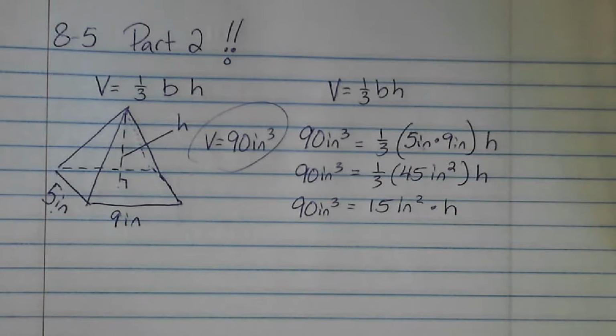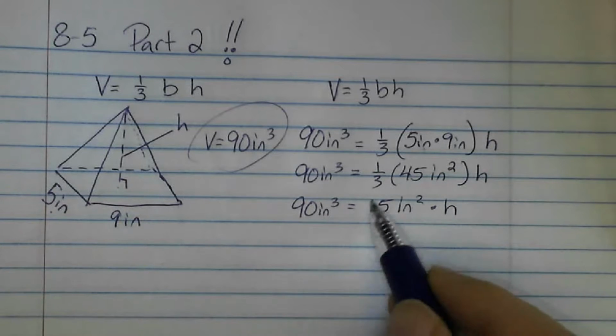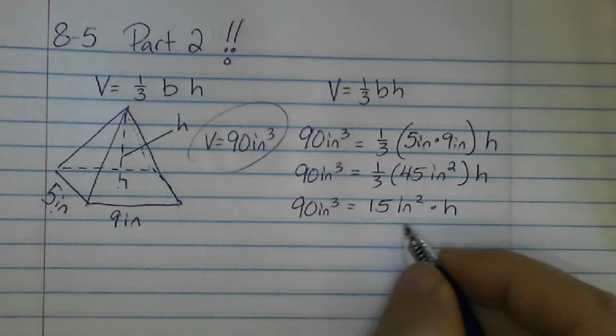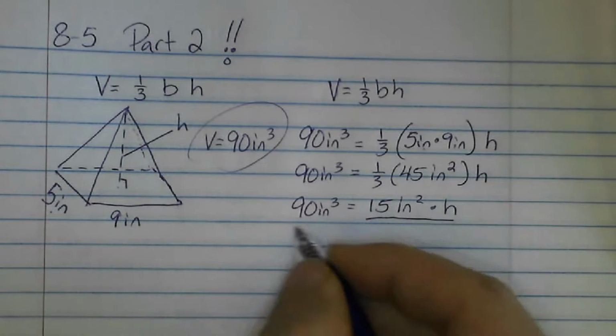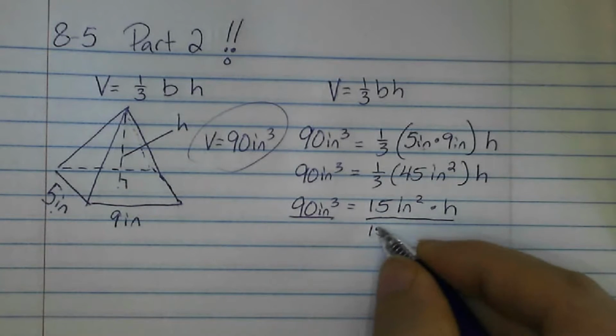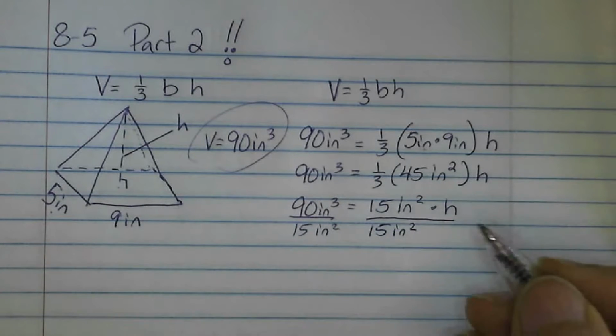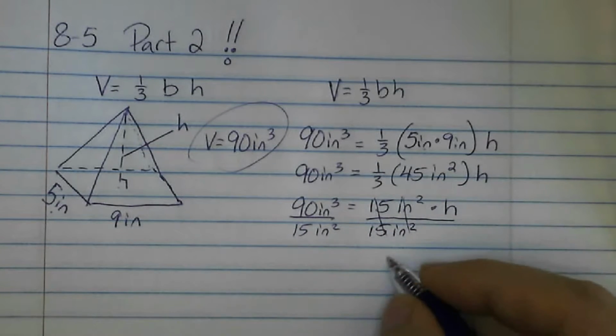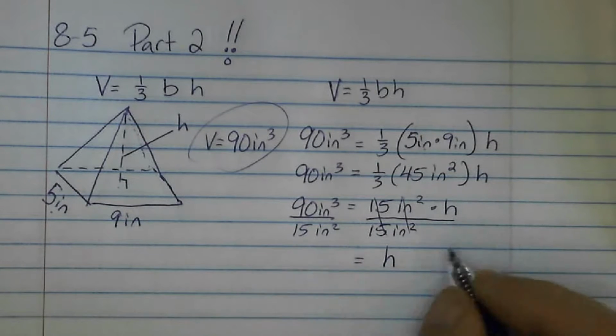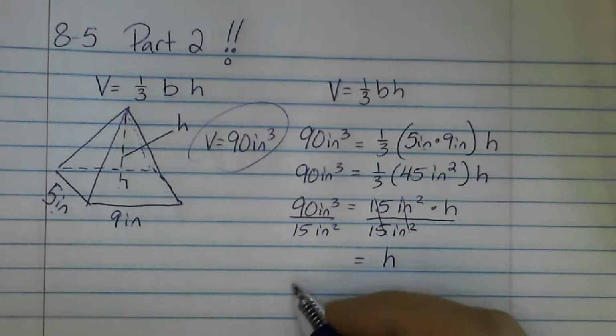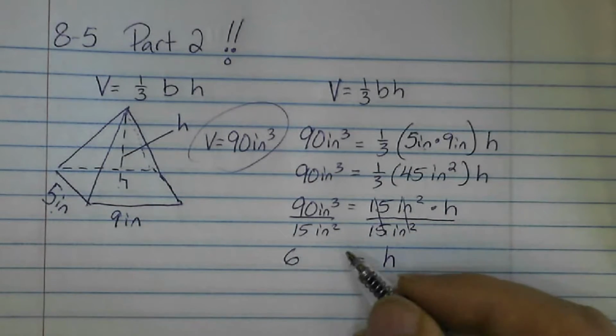So now, just like we went over a couple chapters ago, we've got a coefficient of 15 inches squared. We want to get rid of that coefficient. The way we do that is we divide both sides by it. So both sides are going to be divided by 15 inches squared. Here, it cancels, leaving h. On this side, 90 divided by 15 is going to equal 6.